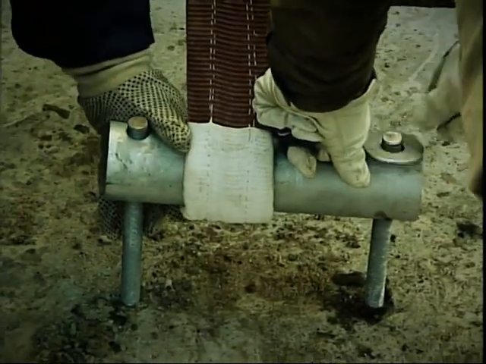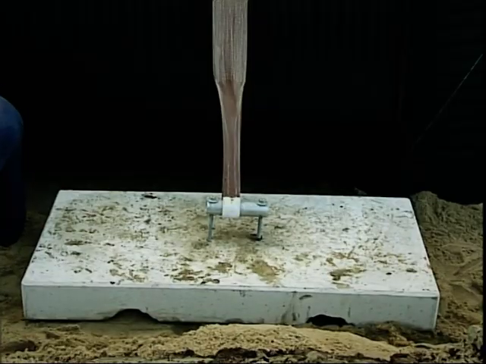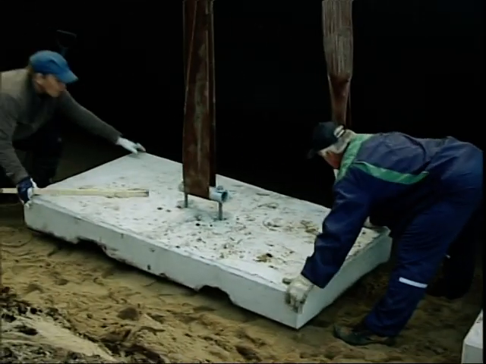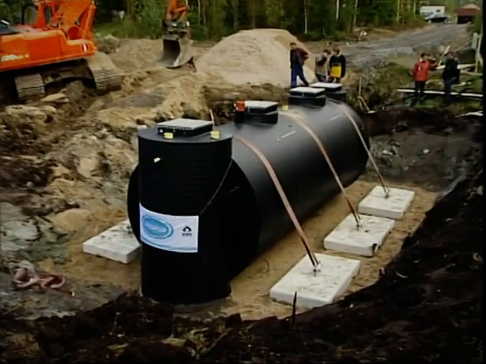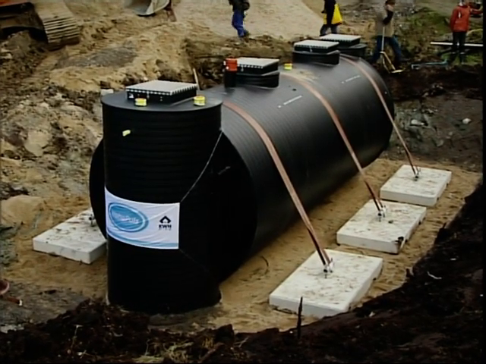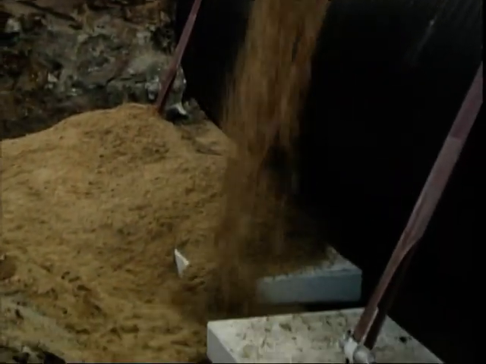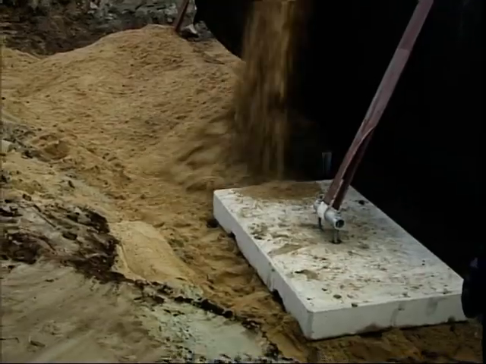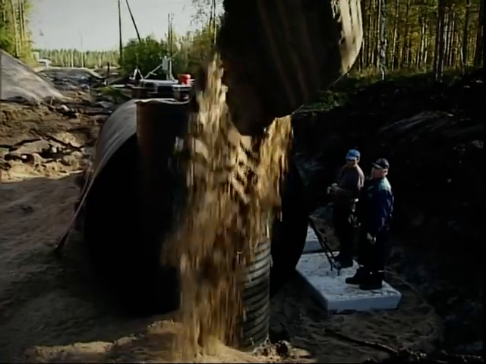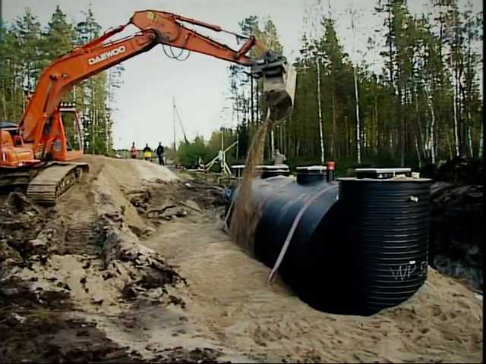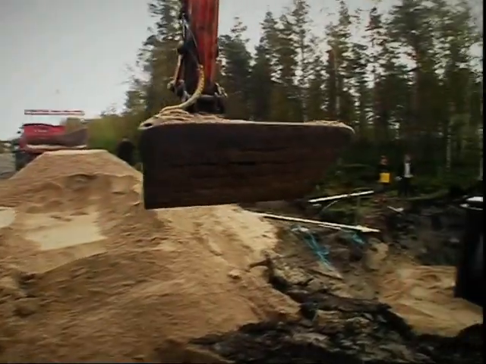The Vehoput's plant should be installed vertically and horizontally so that the upper part of the plant is above ground level. The attachment of straps is easy due to the design. The primary backfill material should be sand, gravel or macadam. Compaction of the backfill material shall be made in layers of 15 to 30 centimeters.